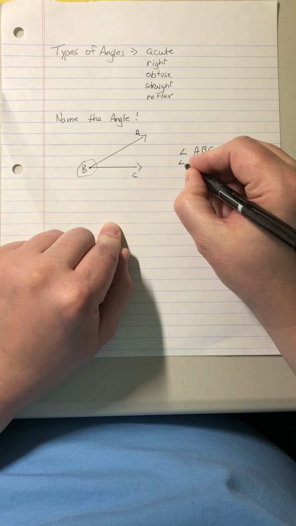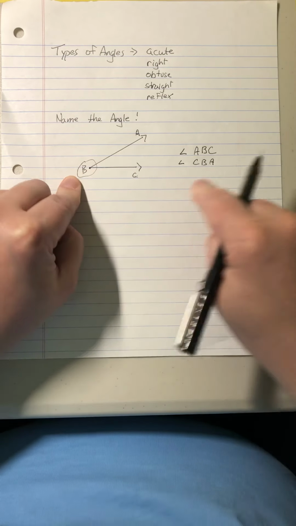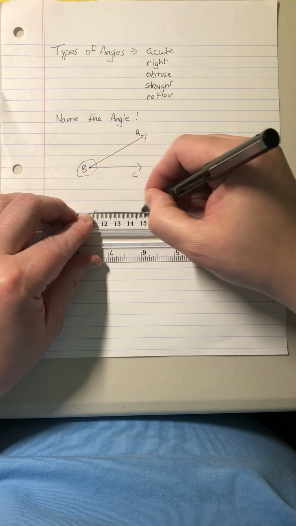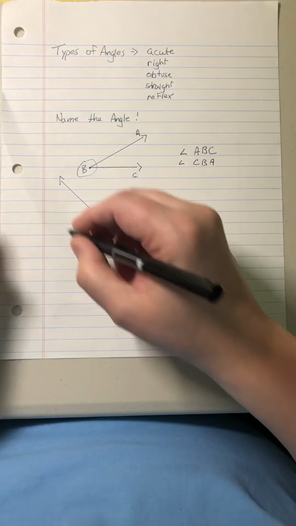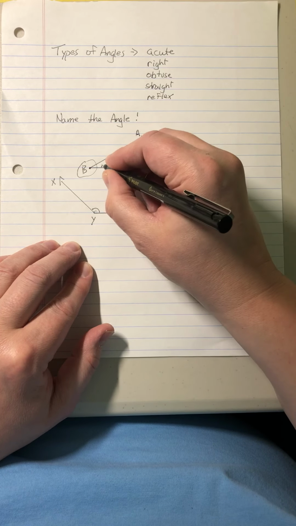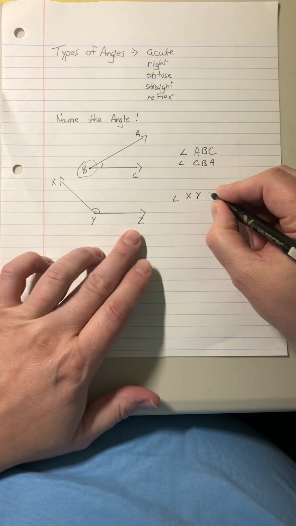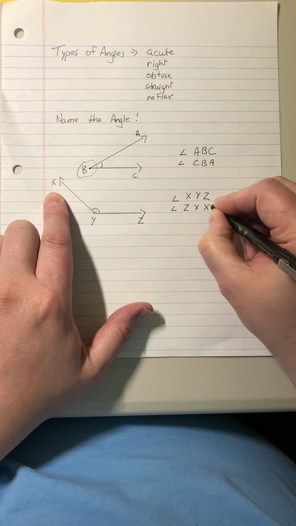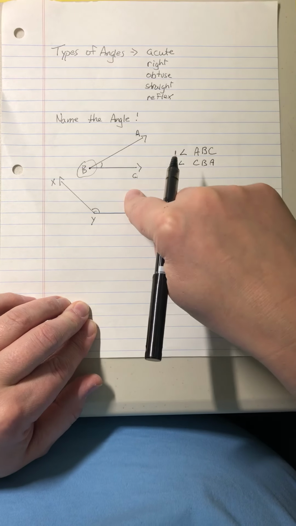I could also name this angle C, B, A. B is my vertex. It's always in the middle. I could also use different letters. This could be X, this could be Y, and this could be Z. Okay, so my angle, using the angle symbol, is X, Y, Z, or Z, Y, X. That's naming angles. Remember, this is identifying angles, and this is naming angles.